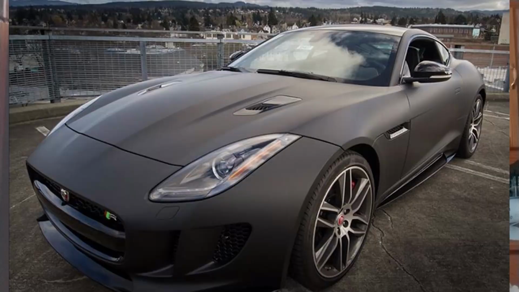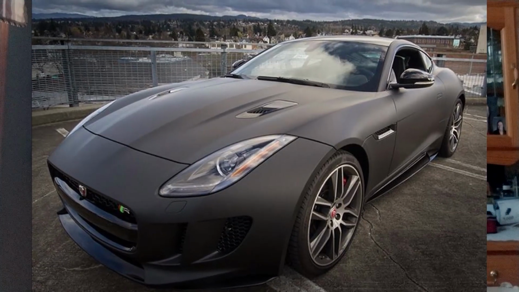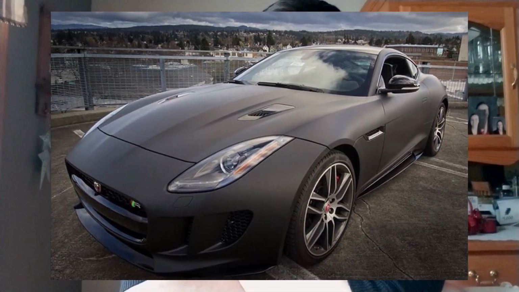And me personally, I would rather the experience of driving a pretty nice car every day than like having a mansion. Like that doesn't really appeal to me, but having a nice car kind of does, if I'm just being honest. And my favorite car is probably a matte black Jaguar F-Type. Those things are sweet, they sound awesome, but I will probably never have one.